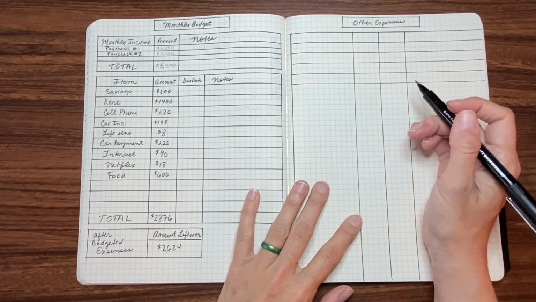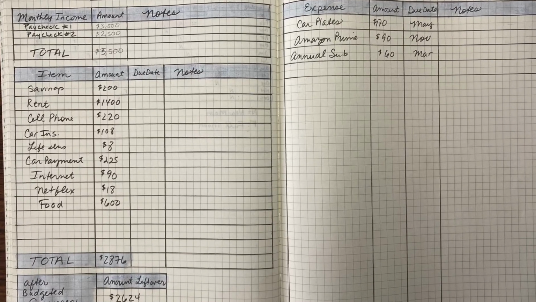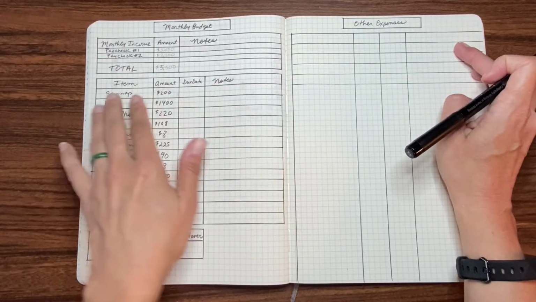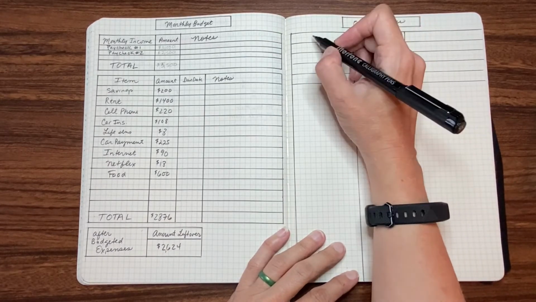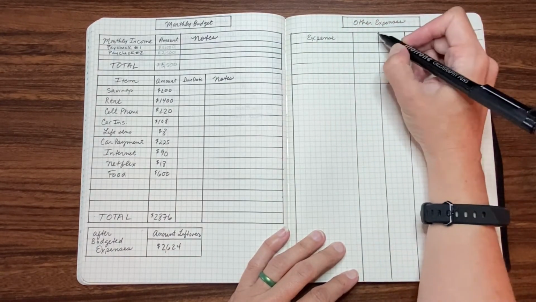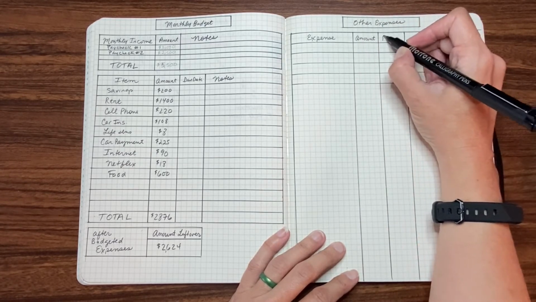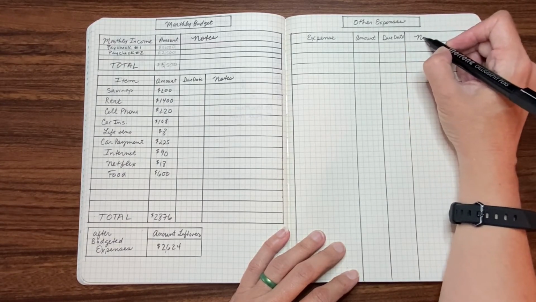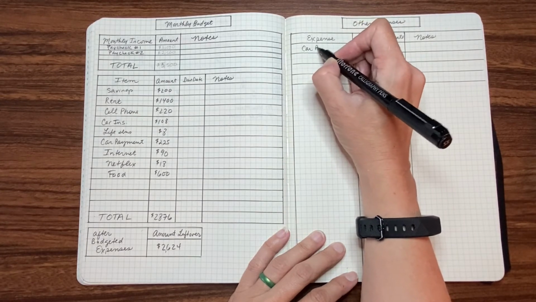And in finishing this, I would probably be coloring in the tops of my columns here just to make them stand out. I'd probably use a colored pencil to do that. So I'm going to write the expense, the amount, the due date, and then notes. So let's just say car plates.